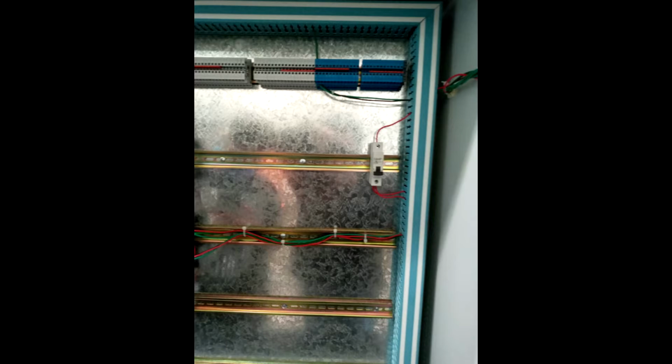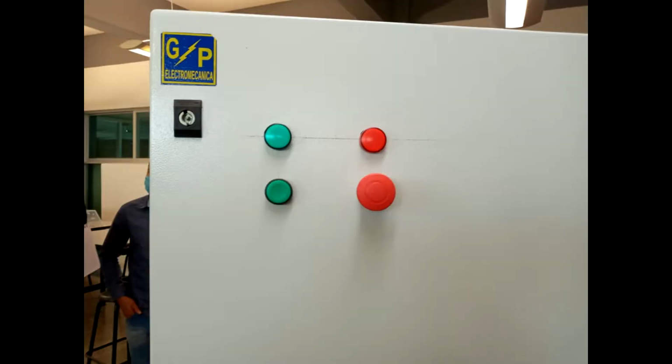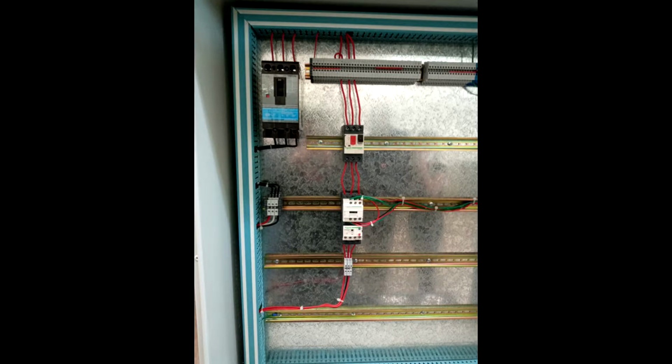Then the motor is also in power section. The control section has a thermomagnetic switch as protection, two buttons and two lights that indicate whether the system is on or off. The functionality of the implementation was the following.